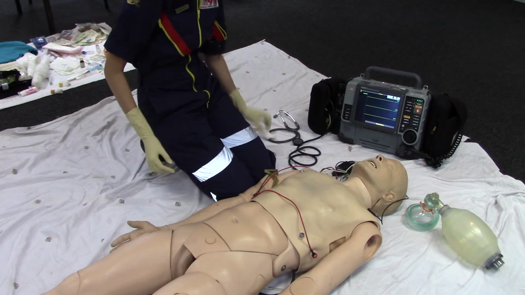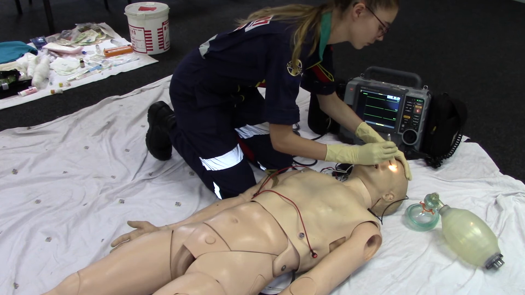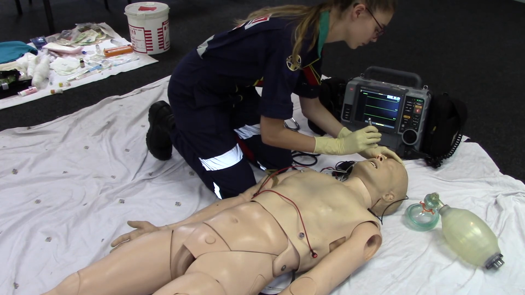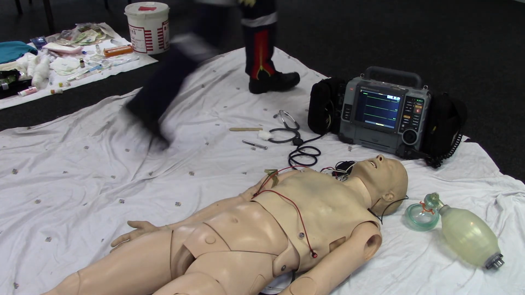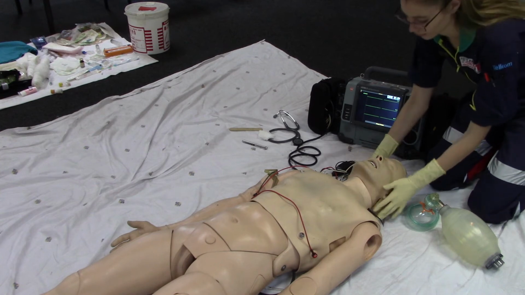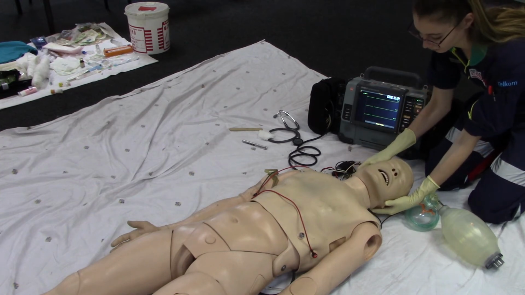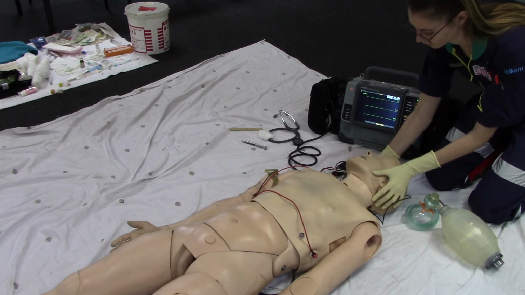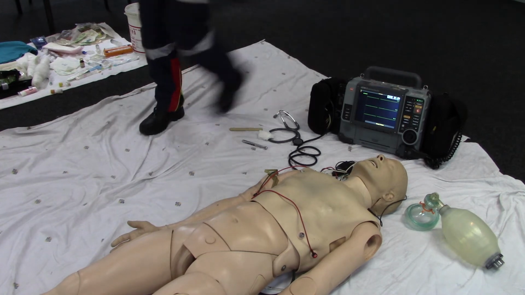Assess for pupil response bilaterally using a pupil torch. Assess for oculocephalic reflex by keeping the patient's eyes open and rapidly turning the head 30 degrees to each side while observing the eyes for any delay in movement. If all tests are negative for life, then proceed to the next step.